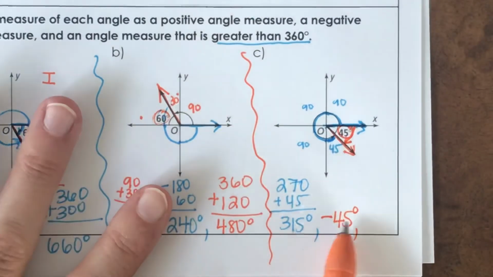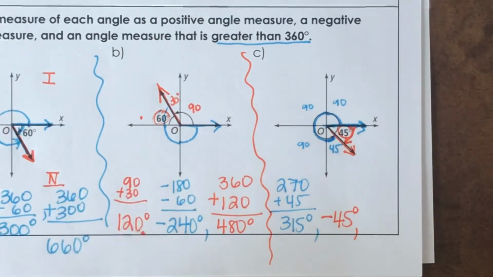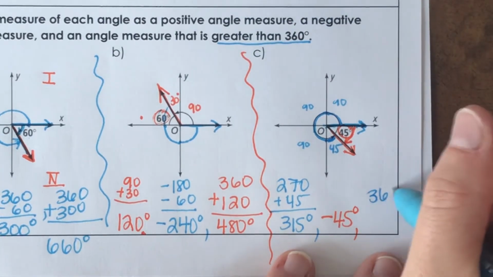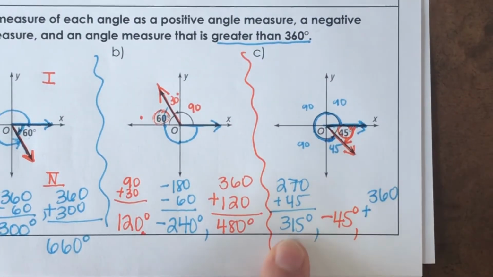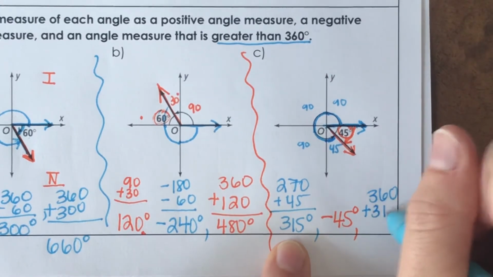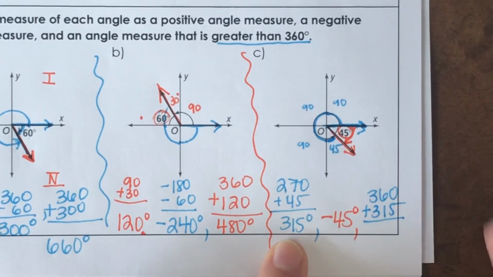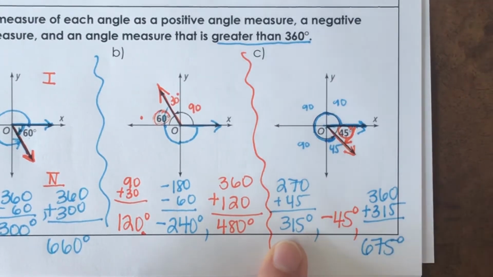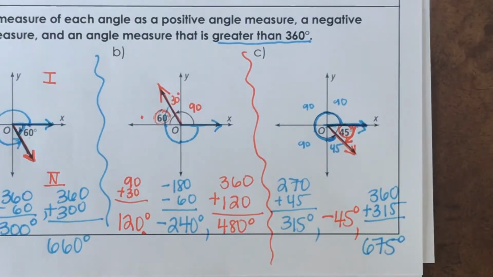So these are coterminal. Last one, to find one that is greater than 360, I take 360 and I add my positive value to it, which is 315. When I add this together, I get my positive value as 675 degrees, my coterminal angles.